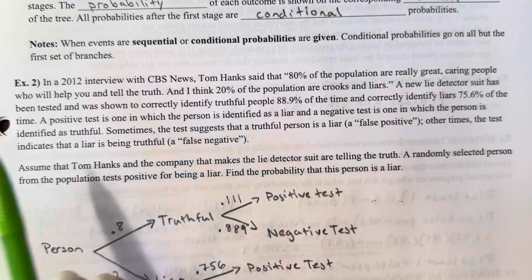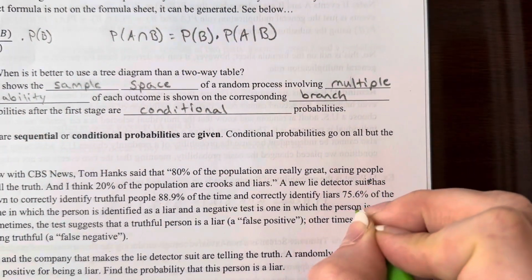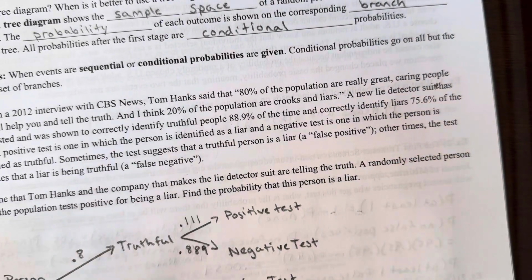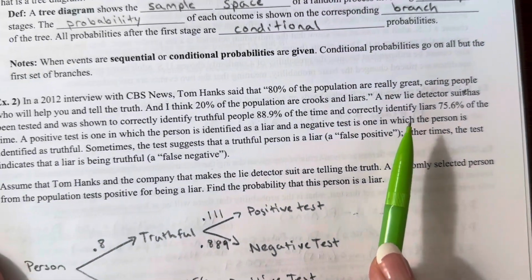A new lie detector suite, this should have probably an E after it. I will check for more corrections in a bit.